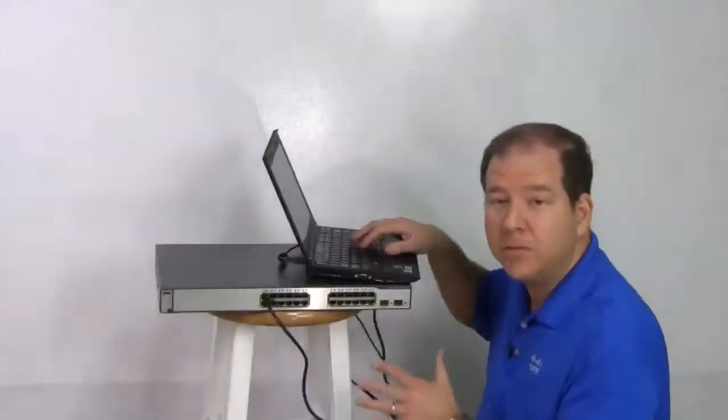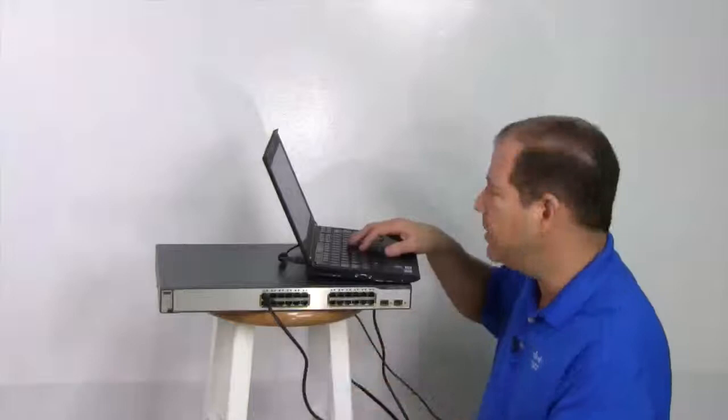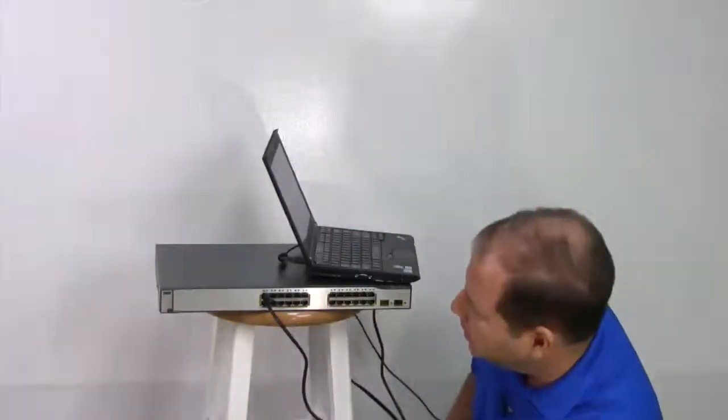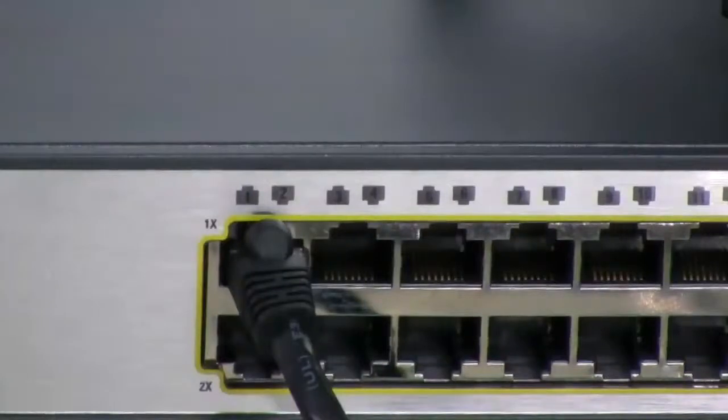To illustrate this a bit further, I've got a laptop plugged into that port, and I'm going to tell the laptop to run in a half duplex mode. And when I do that, the light goes out. Not because we're not connected, it's just that we've told the mode of the switch, the mode of the LEDs above the ports, to reflect duplex information as opposed to status information.